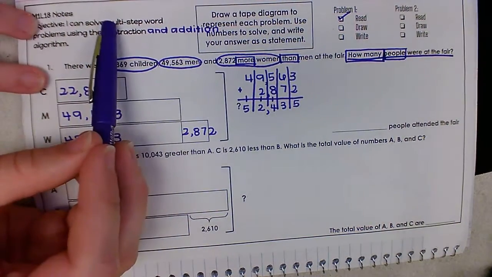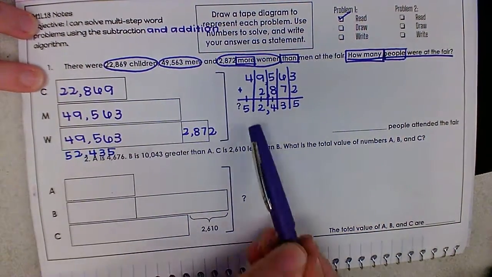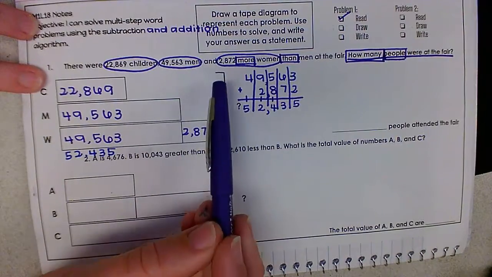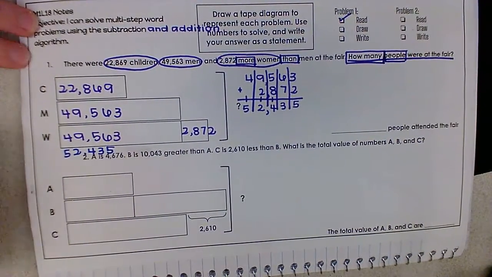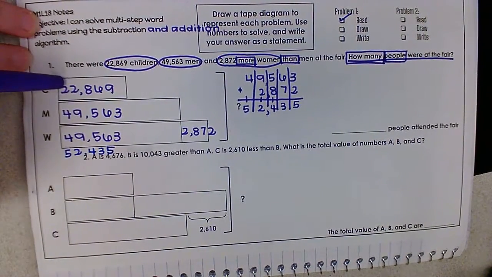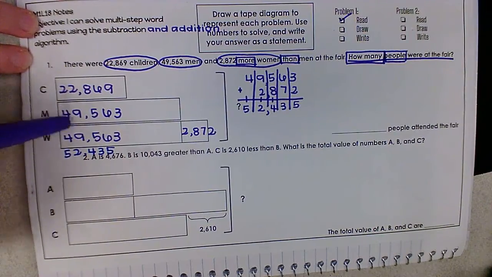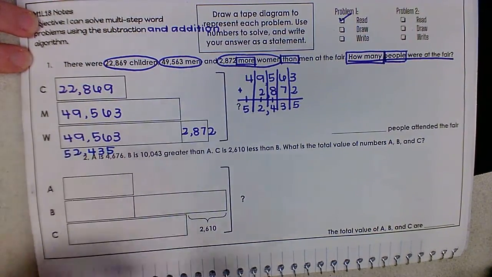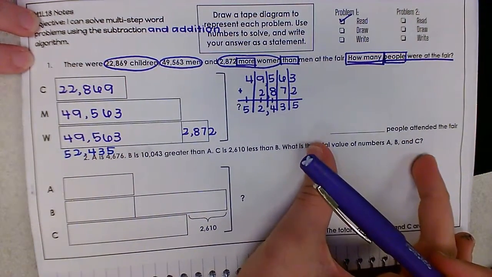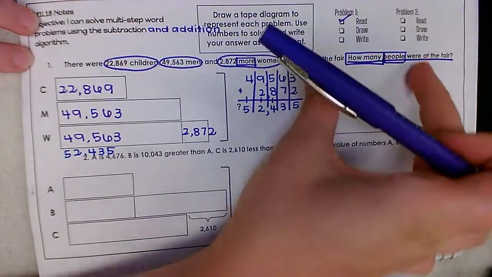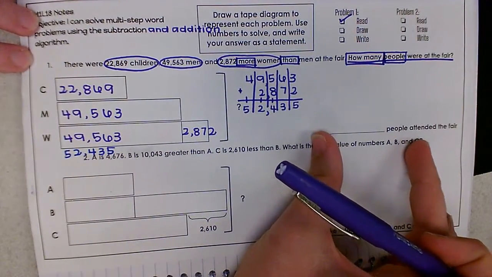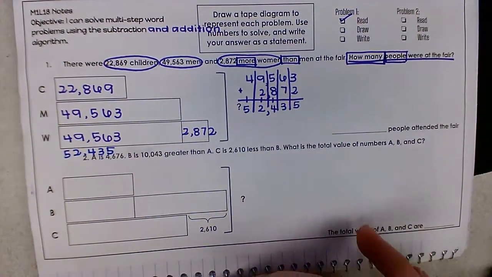Remember, this is a multi-step word problem, so I'm not done just because I've done a step. I need to figure out how many there are in total, which means I need to add our children to our men to our women. I know many of you like to stack all three numbers and add them all in a row, but when I stack all three numbers, that really opens up the invitation for lots of calculation errors.